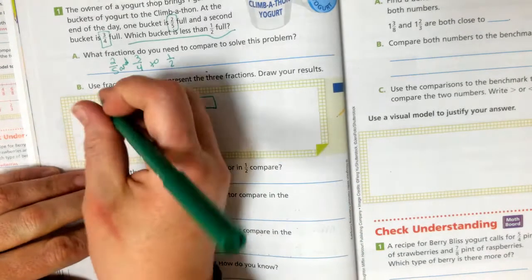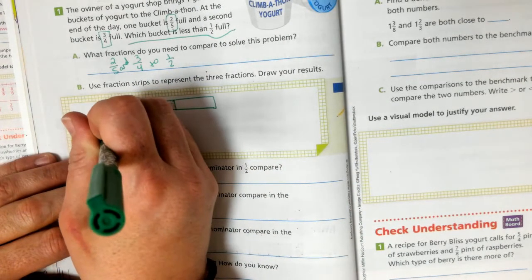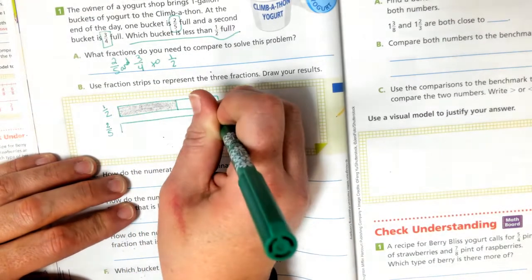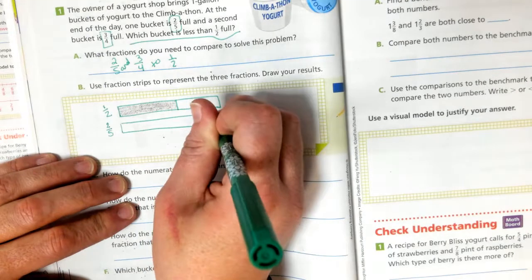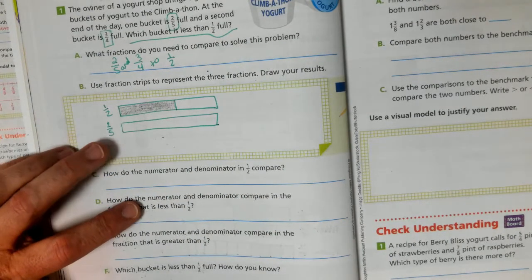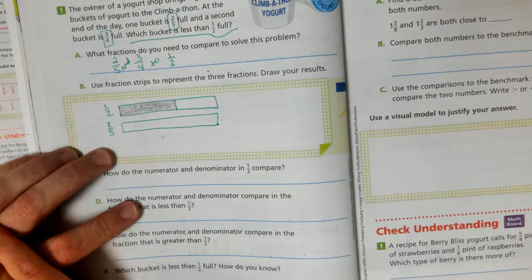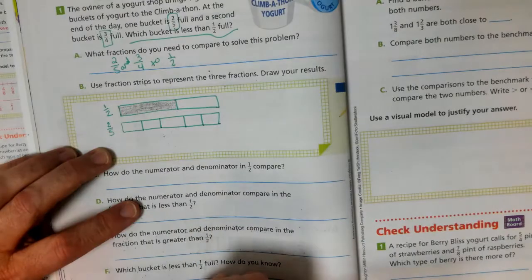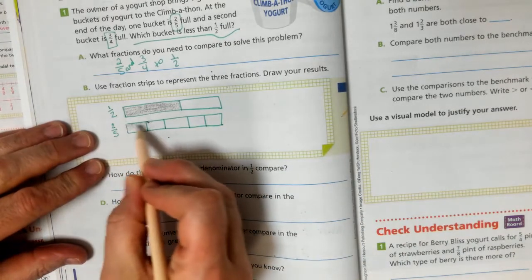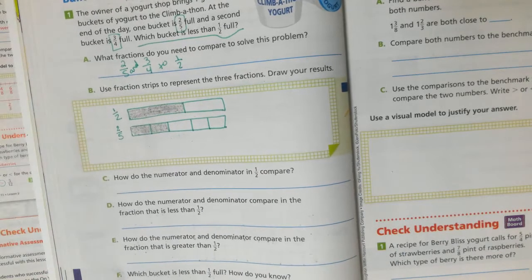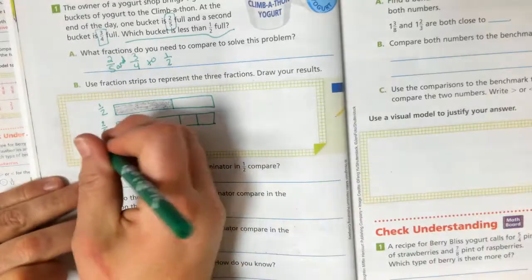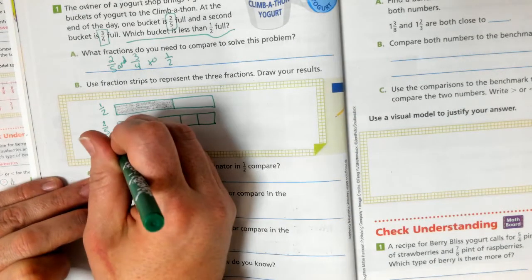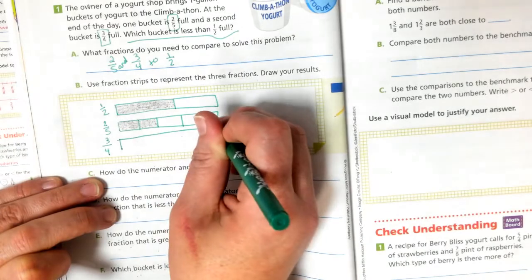So let's start with our 2/5. So again, I make a bar model that's the same length. Now, fifths is an odd number, so I can't use that half line, right? So 1, 2, 3, 4, 5. So I need to shade in 2 of those pieces. So already I can see that 2/5 is less than 1/2, but because we need to compare all of them, right? We need to compare all the fractions. We're going to continue on.